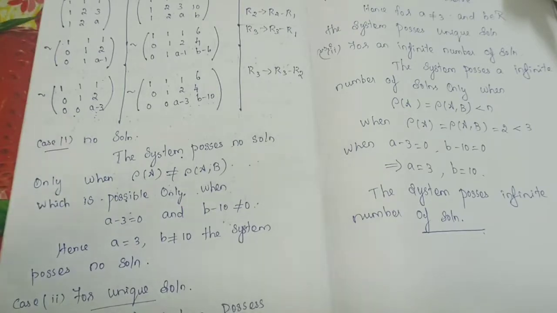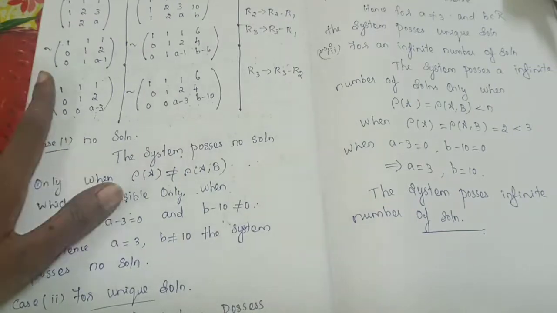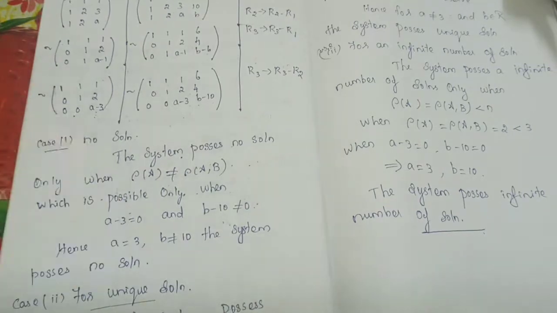If we need to obtain no solution, rho of A must be not equal to rho of A comma B. Then if we need to obtain unique solution, rho of A must be equal to rho of A comma B, as well as that must be equal to the number of unknowns. For infinite number of solutions, rho of A must be equal to rho of A comma B, as well as both the values also less than the number of unknowns.